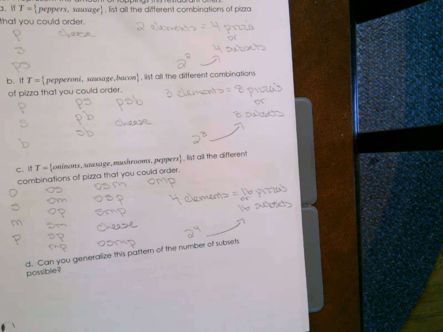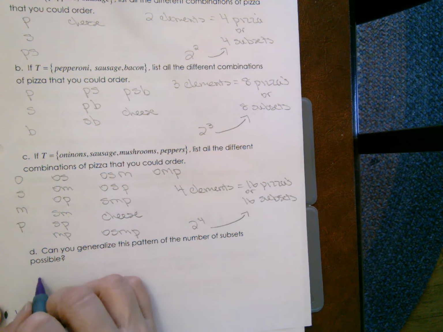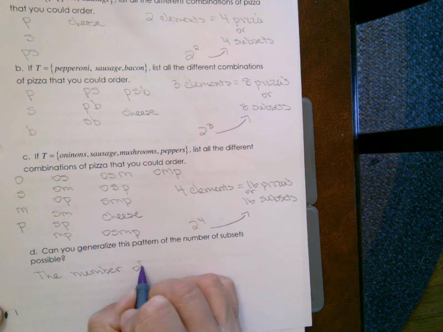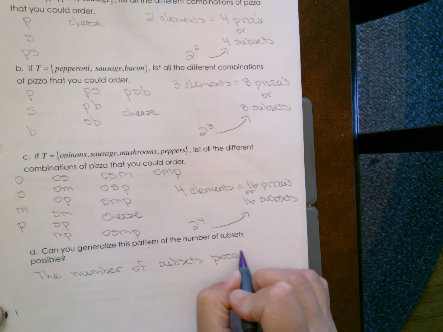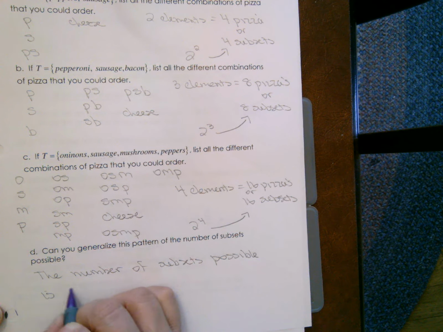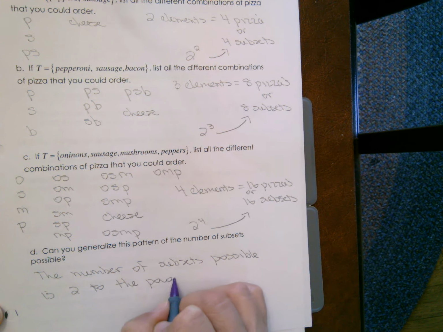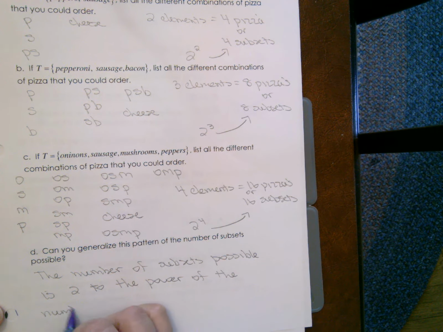So we can generalize and say the number of subsets for any given set would be 2 to the power of however many elements are in that set. So the number of subsets possible is 2 to the power of the number of elements in the set.